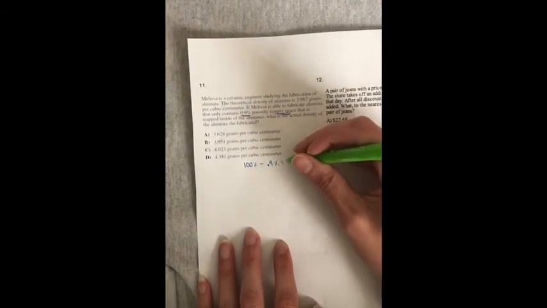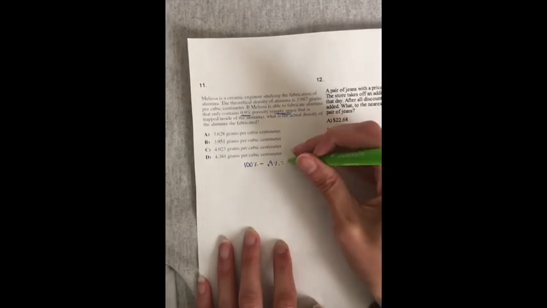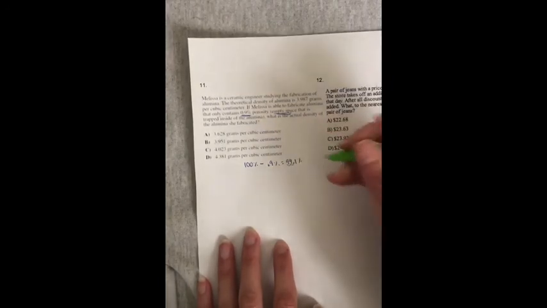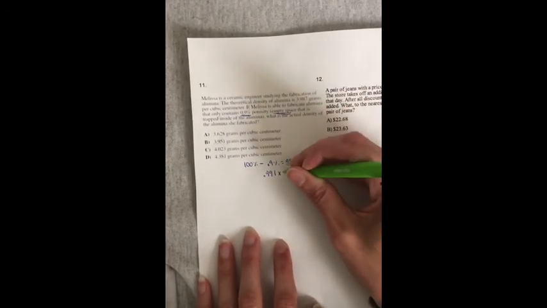So that is 100 minus 0.9 is 99.1%. And I move that decimal over 2 spots. It's 0.991 of what I would expect.